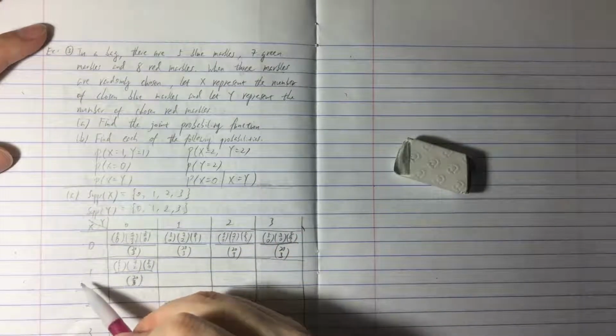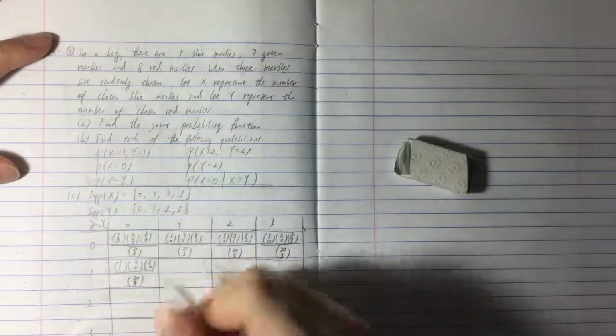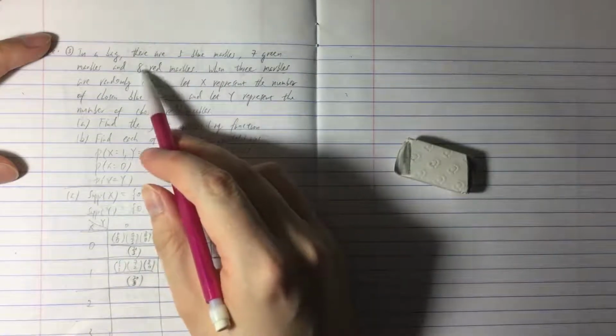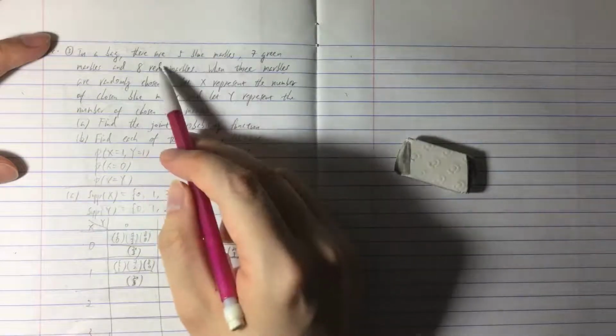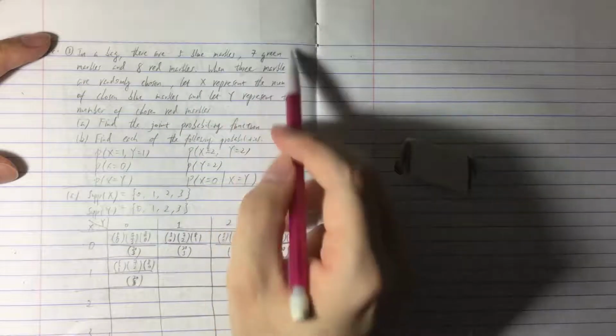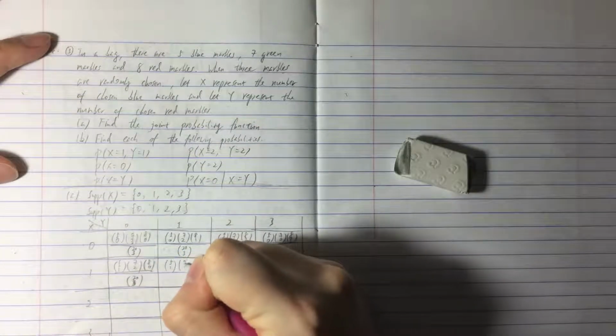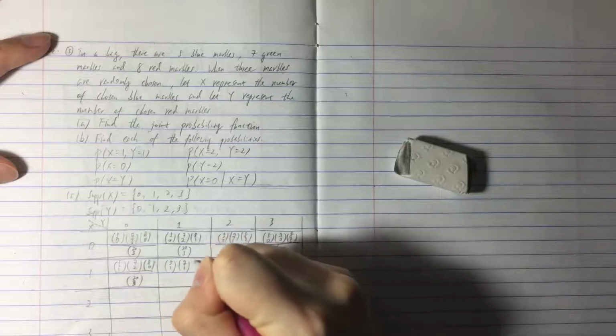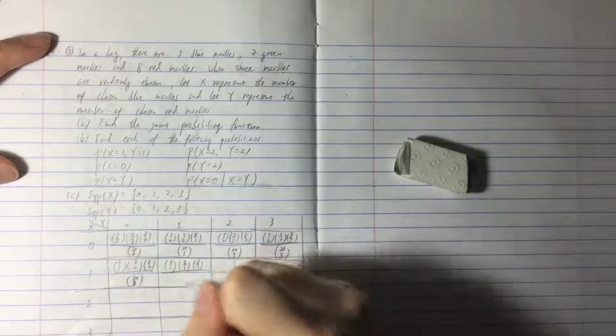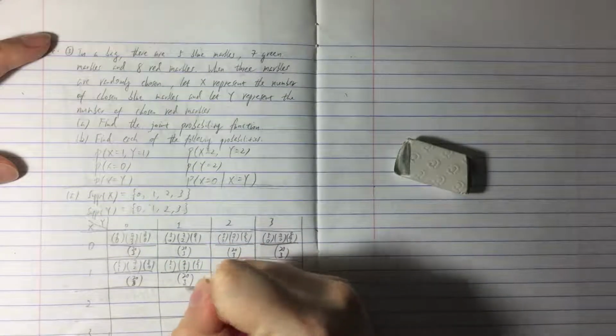Next, when X is 1, Y is 1, that means we are choosing 1 blue marble, 1 red marble. We must choose 1 green marble. So we have 5 choose 1, 7 choose 1, and 8 choose 1, over 20 choose 3.